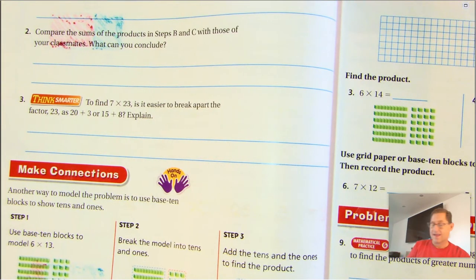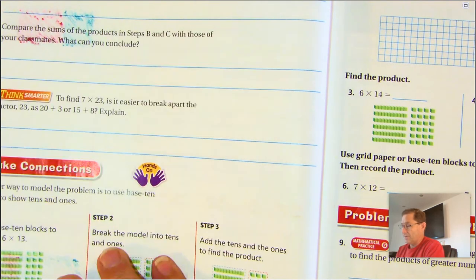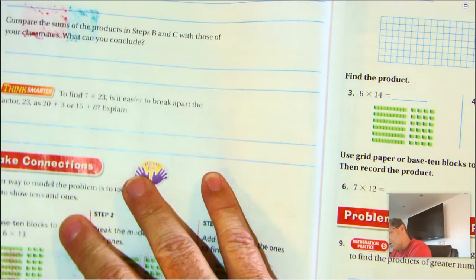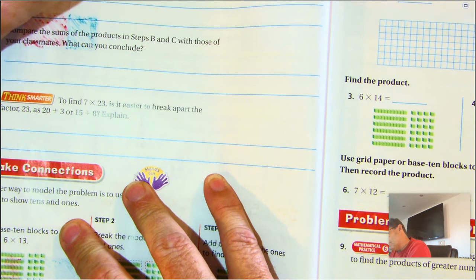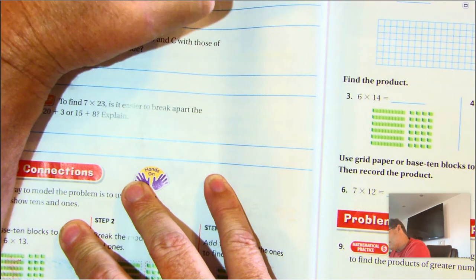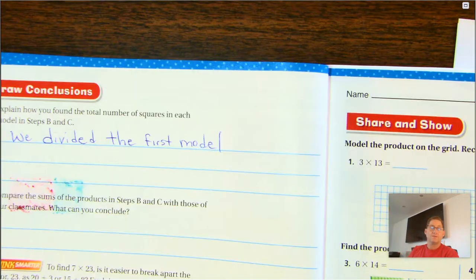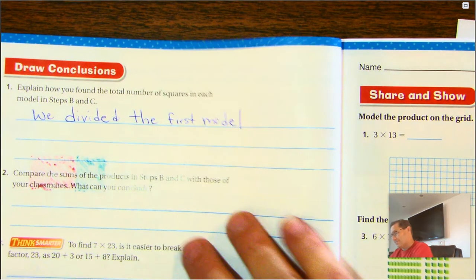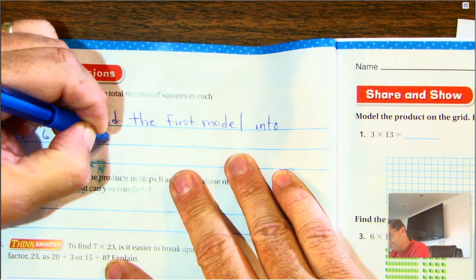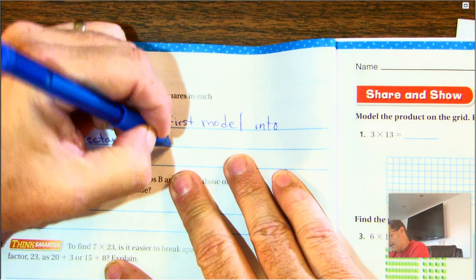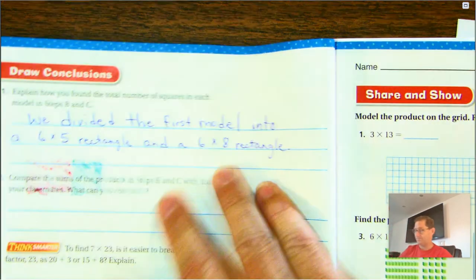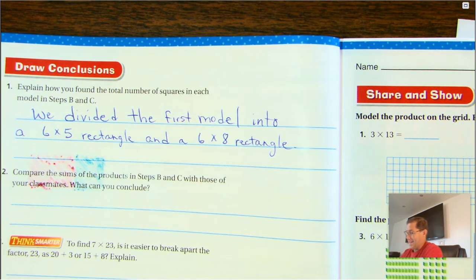So explain how we found the total number of squares in each model in steps B and C. So what did we do? How did we find the sum? Well, we divided the first model. Okay, so how did you divide the first model? Well, we did a 6 times 5 rectangle and a 6 times 8 rectangle and added.